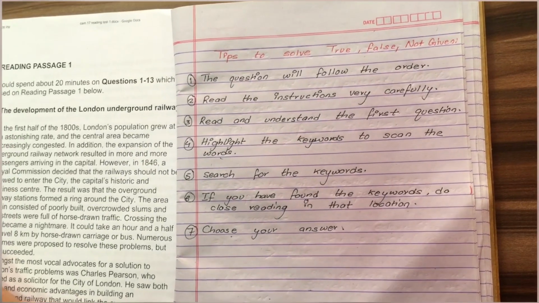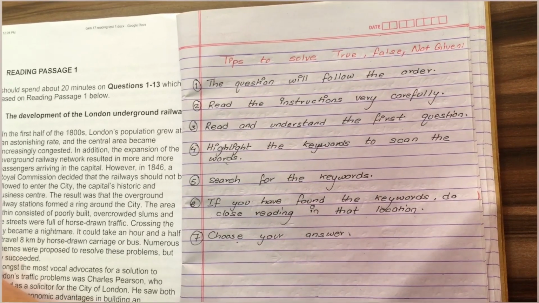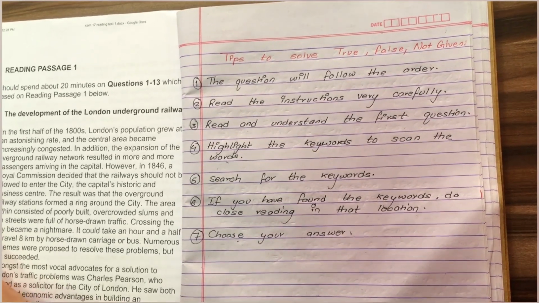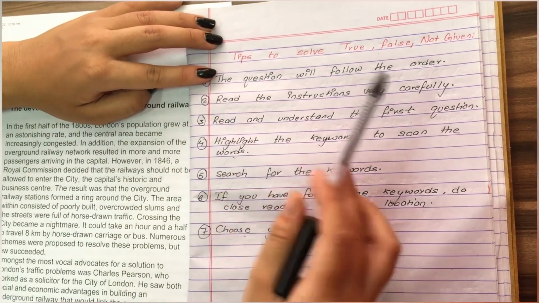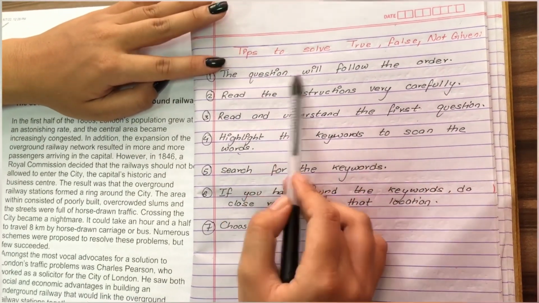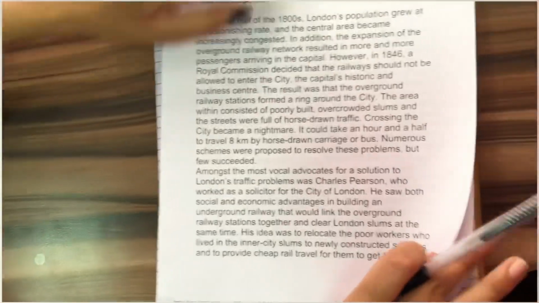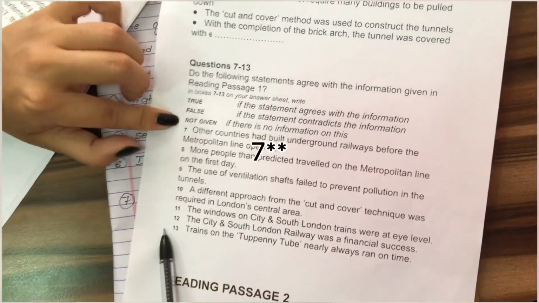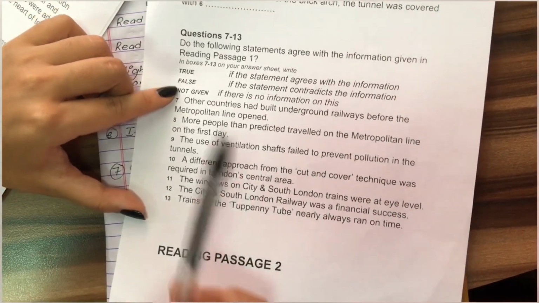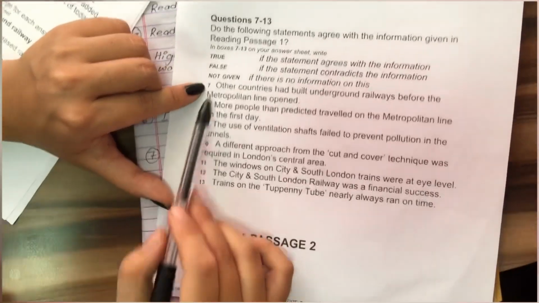Since we know what True, False and Not Given mean, now let's move on to some of the tips that you should compulsorily know about True, False, Not Given questions. The first tip is that the questions will follow the order. What does this mean? For example, here this is our question number 7 to 13. Questions following the order means after you have found the answer of question number 7, then only you can find the answer of question number 8.